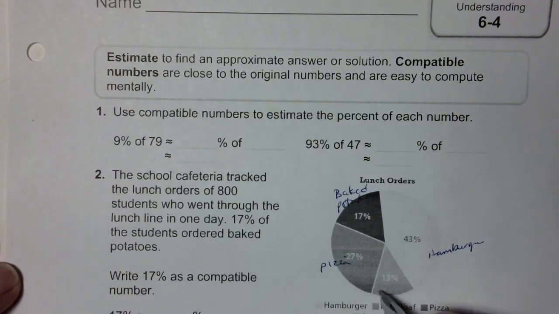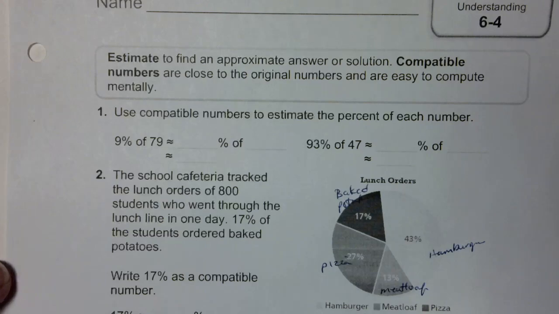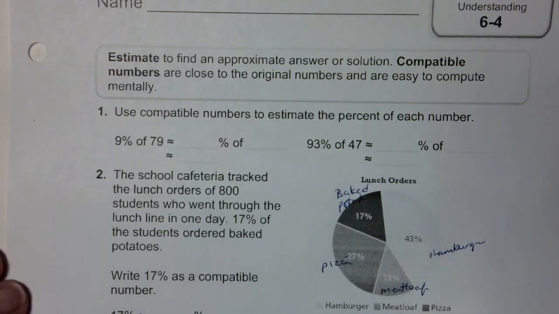And that leaves this to be meatloaf. They haven't had my meatloaf. I make a good meatloaf. Okay. So we're going to label it that way and work it that way on this sheet.